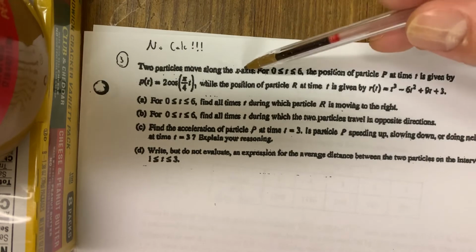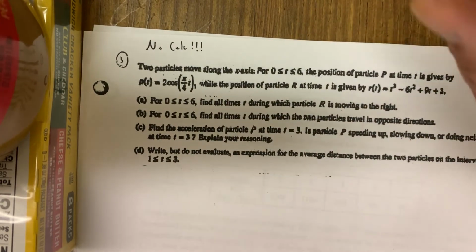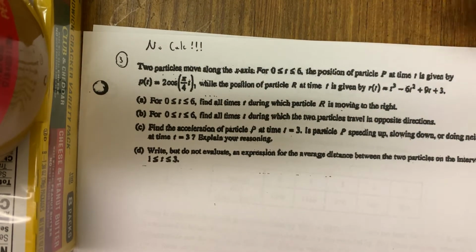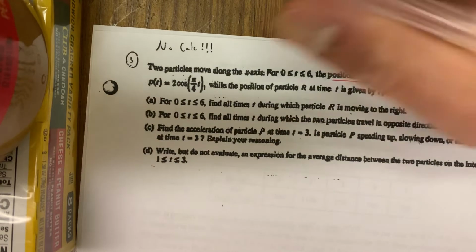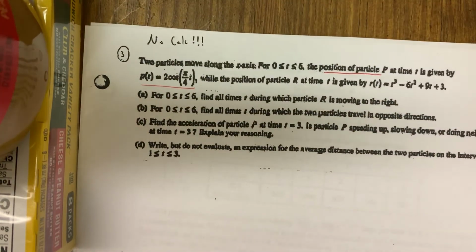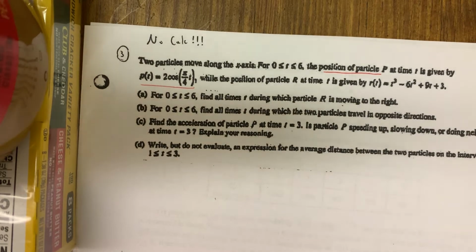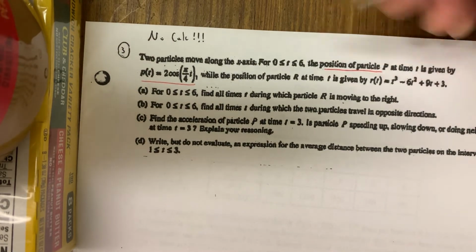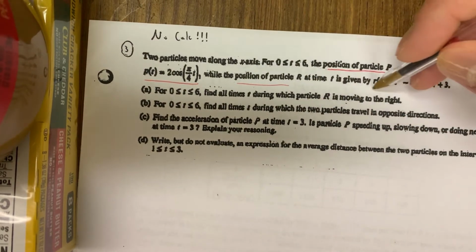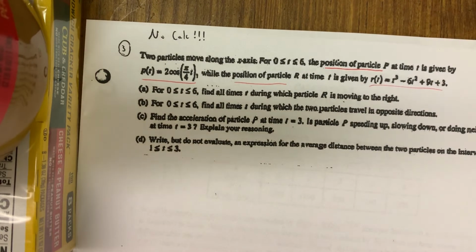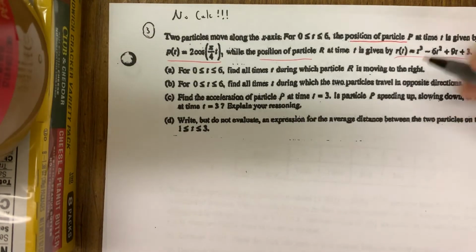2 particles move along the x-axis, horizontal line motion. They tell you from 0 to 6, the position of particle P is given by this trig equation, actually giving you position. It's very strange. They usually give you velocity or acceleration, but this year they could give you position. Then they tell you the position of particle R is a polynomial over here, which is kind of nice. And from 0 to 6, they want to know the times when R is moving to the right.